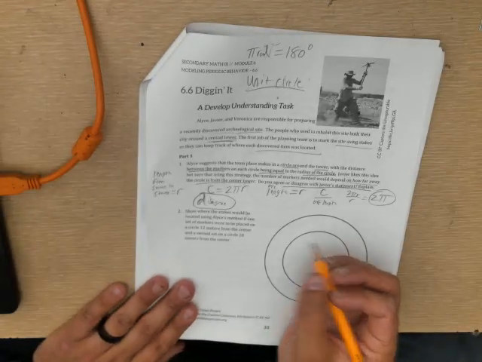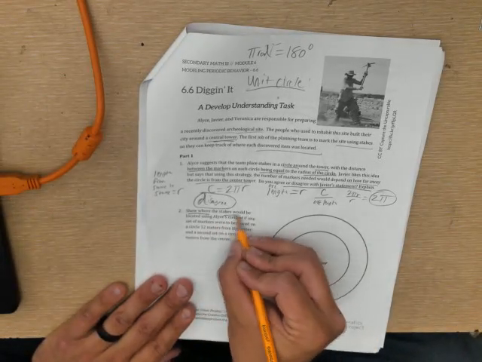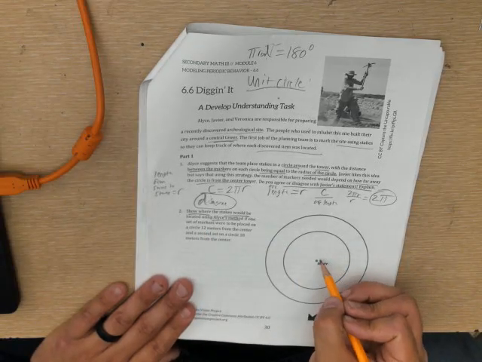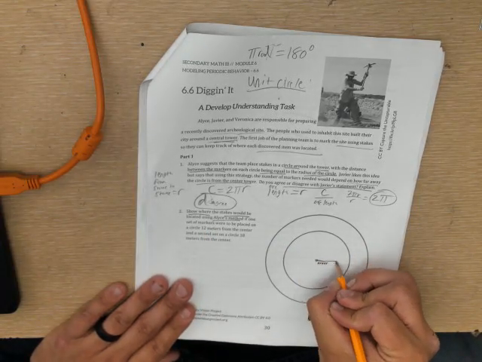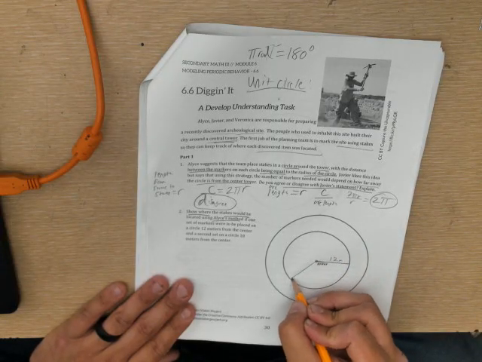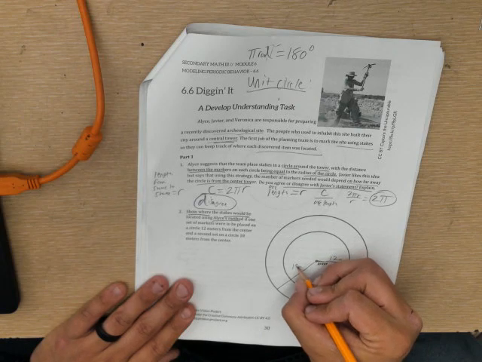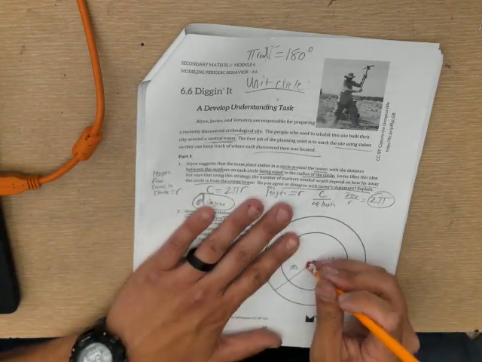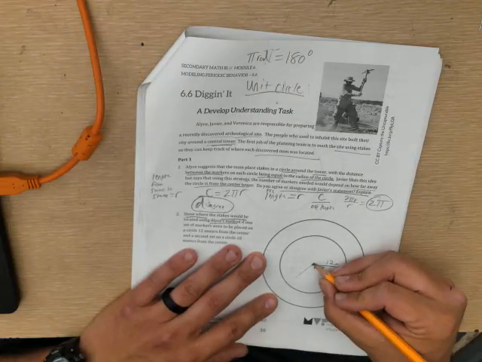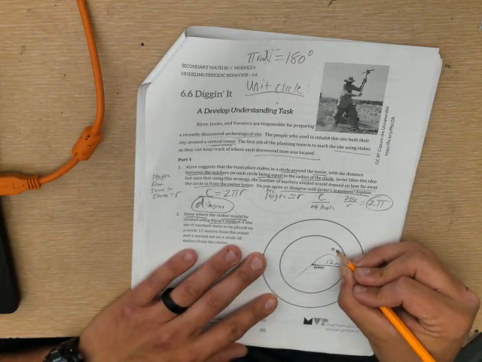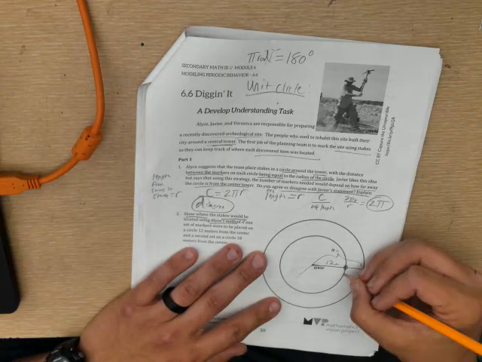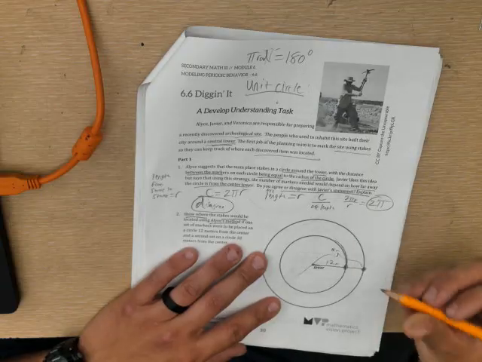So now we want to show where the stakes would be using this method. The small circle has a radius of 12 meters, and the big circle has a radius of 18 meters. So really, I'm going to do it like here to keep these lines the same. So the big is 18. If my first stake is here, then I have to go 12 meters because the radius is 12 meters.